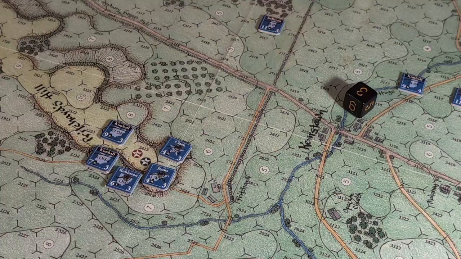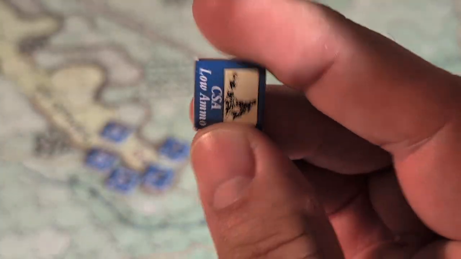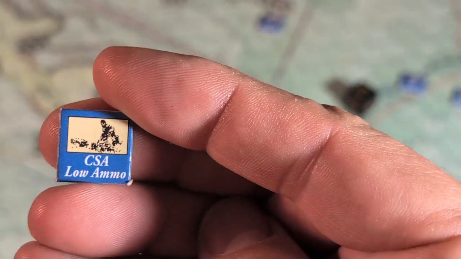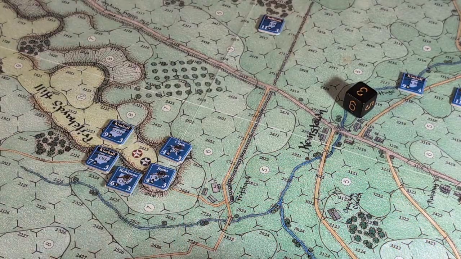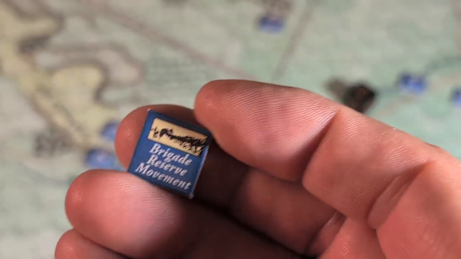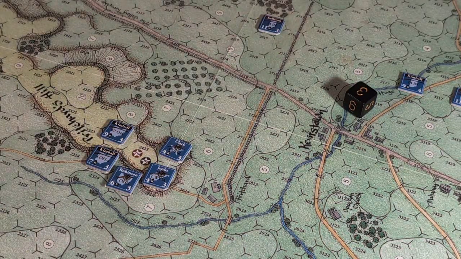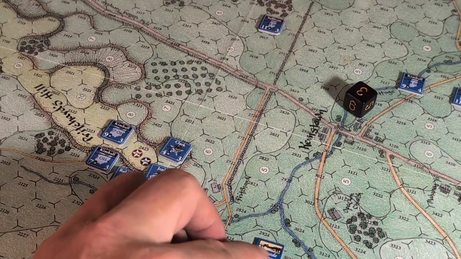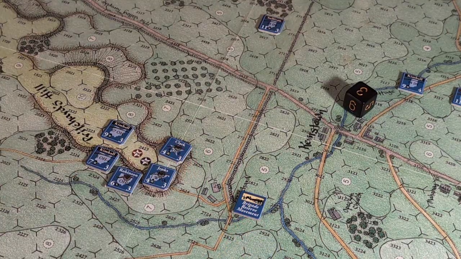Oh, so now we have the Fortunes of War, which means whatever chit is pulled, okay, which is low ammo, doesn't get to be played. So, okay, we've got Brigade Reserve Movement. So here, I can't use it on Sullivan's.